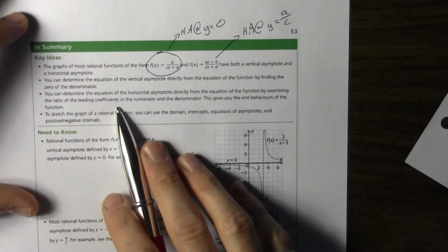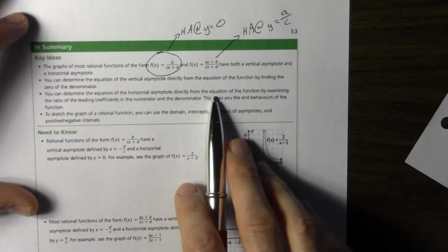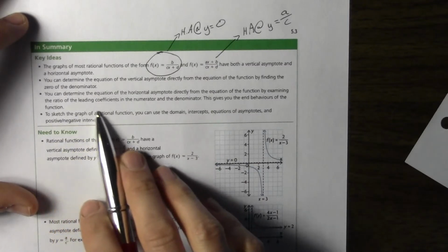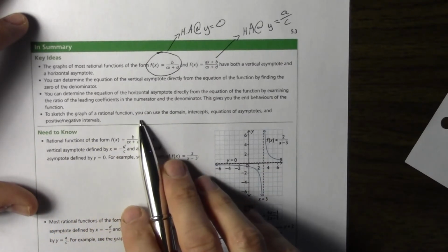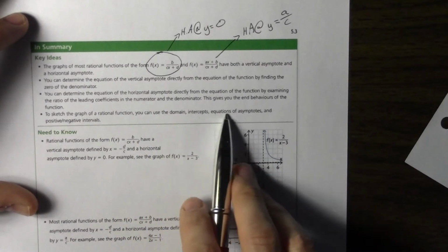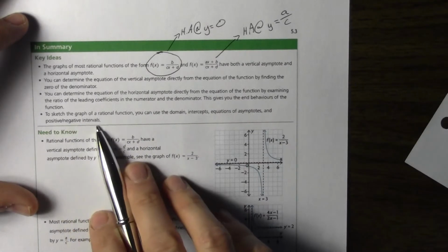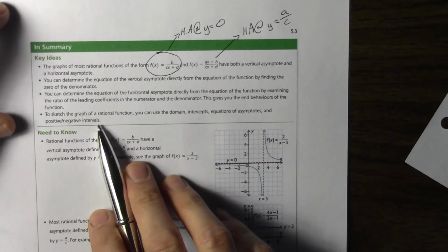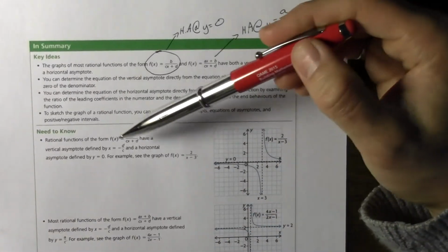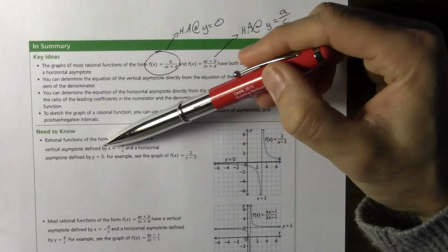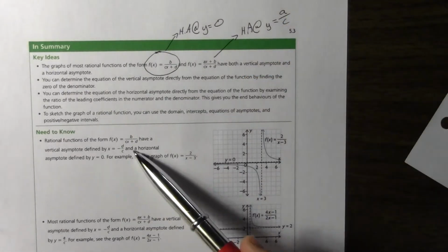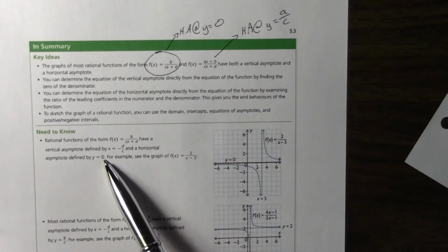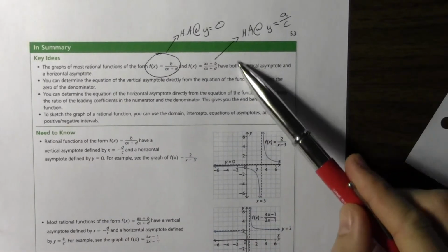Okay, you can determine the equation of the horizontal asymptote directly from the equation of the function by examining the ratio of the leading coefficients. We talked about that. For the sketch of the graph of a rational function, you can use the domain, intercepts, equations of asymptotes, and positive and negative intervals. All right, we talked about that. Rational functions have a vertical asymptote defined by x is equal to negative d over c. So we just talked about that, and have a horizontal asymptote defined by y equals 0. That's what we talked about up here.